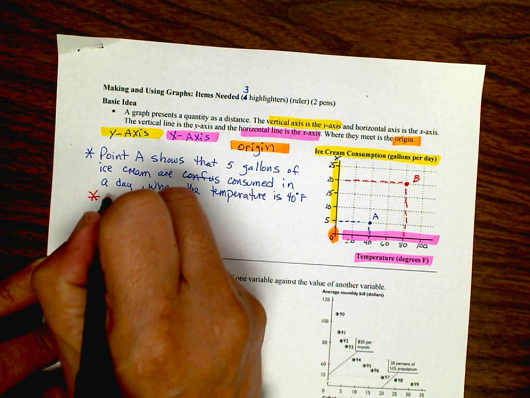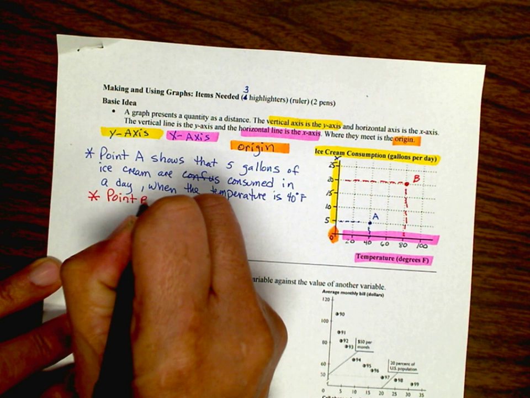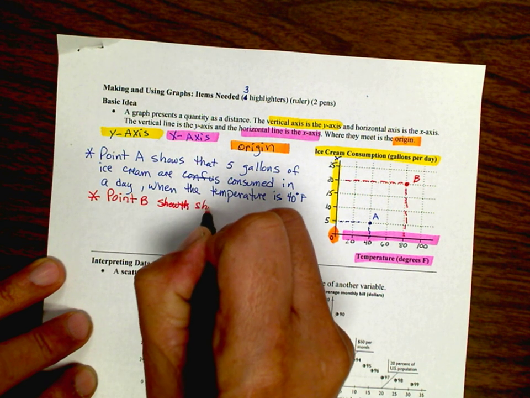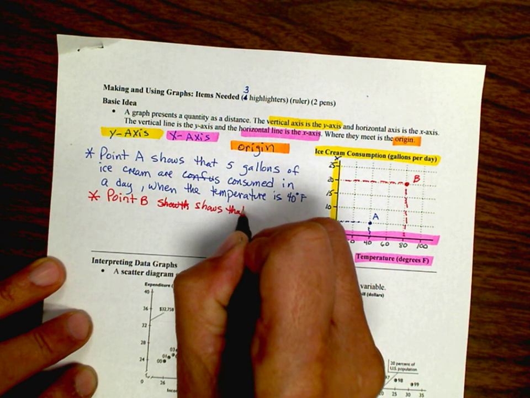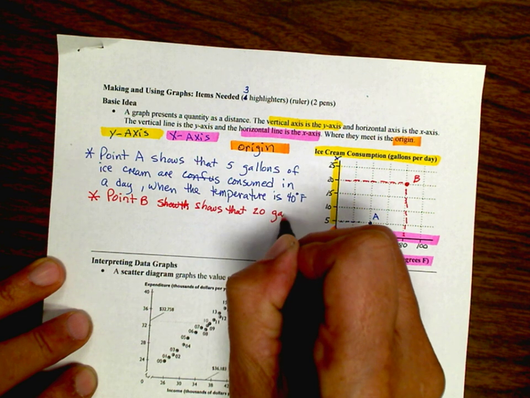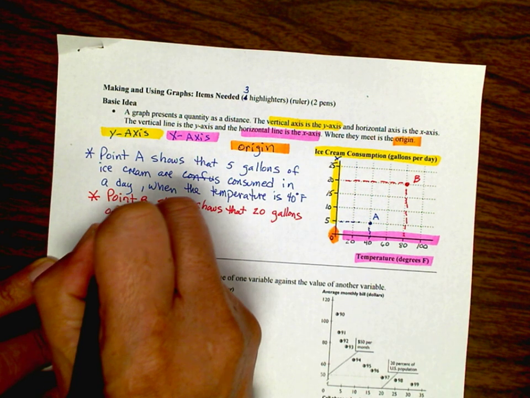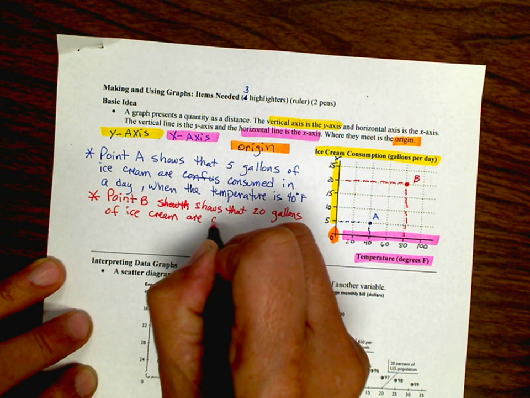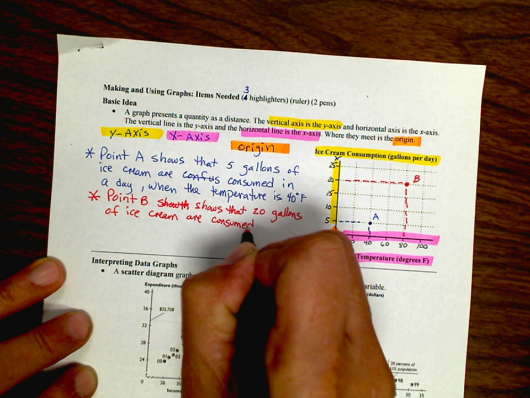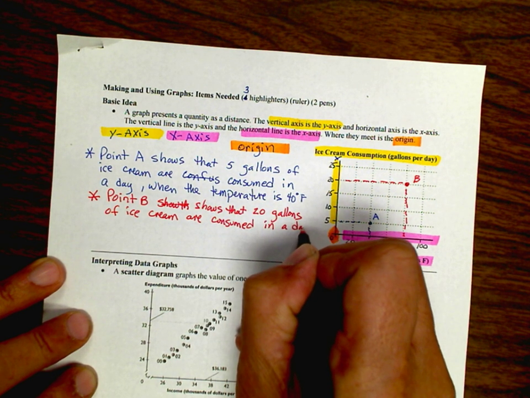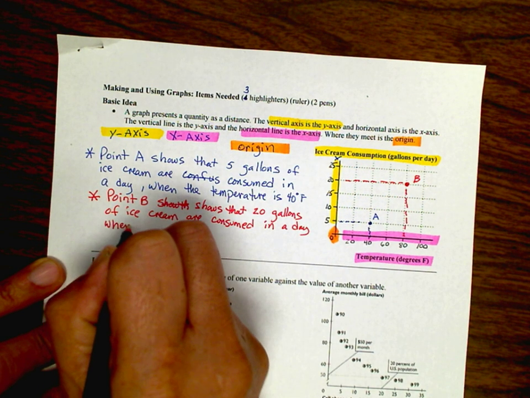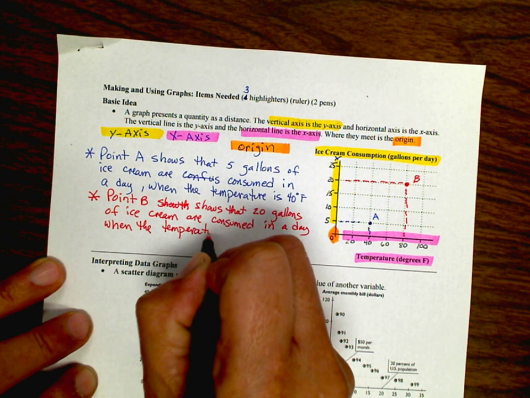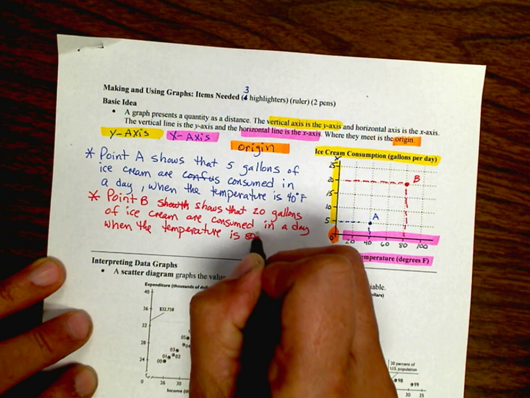So point B shows that 20 gallons of ice cream are consumed in a day when the temperature is 80 degrees Fahrenheit.